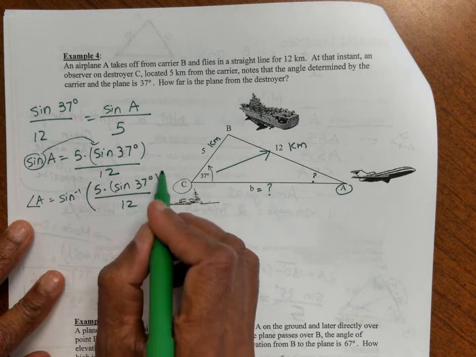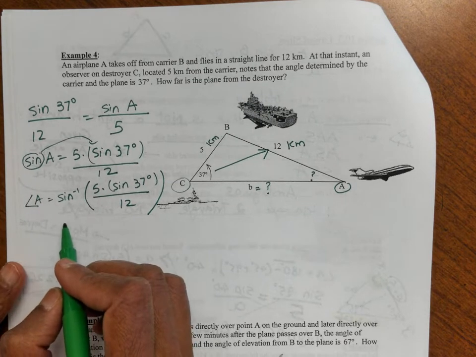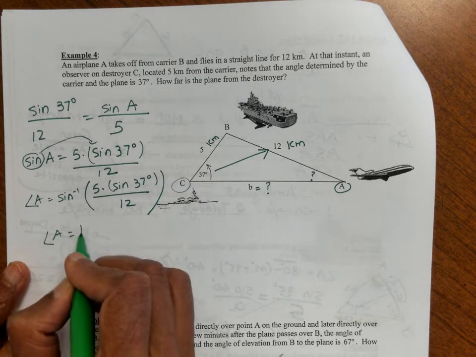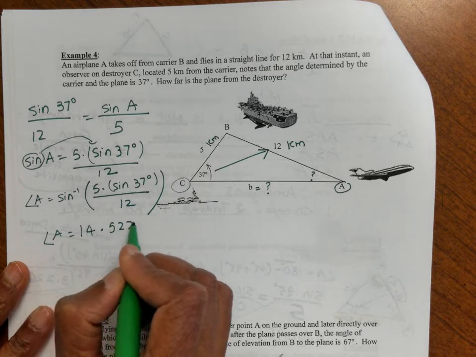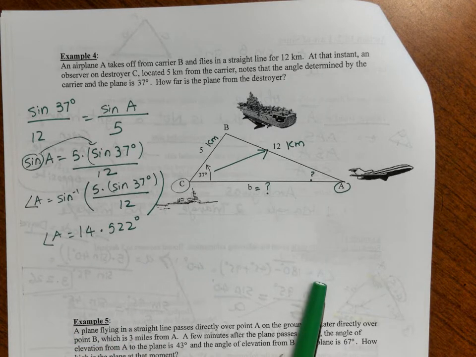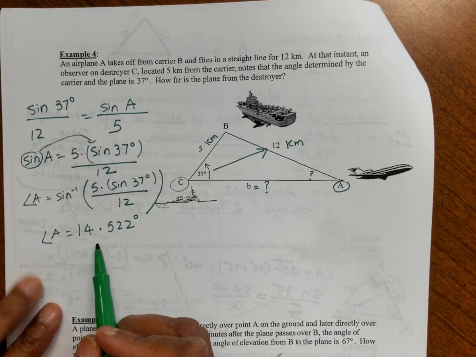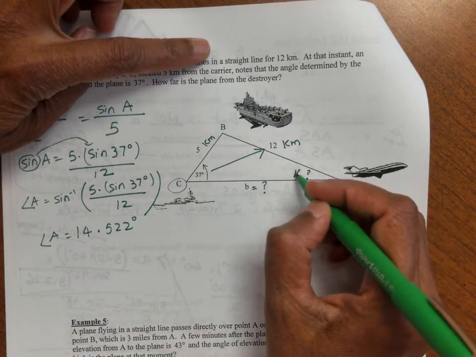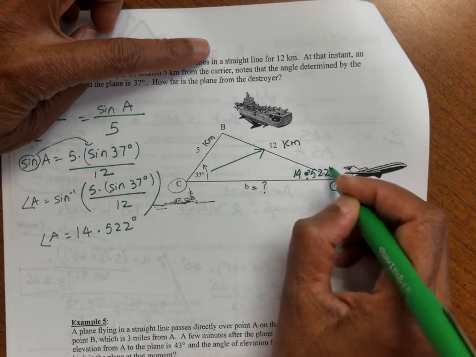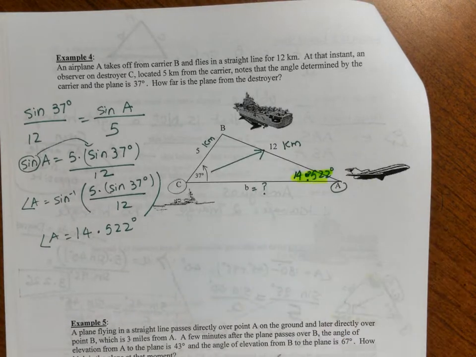Over 12. Please put this in the calculator, and you should see angle A equals 14.522 degrees. So hopefully everybody is comfortable using the calculator, and you should be able to put this in your calculator and find it. Okay, now that I have angle A, which I just found to be 14.522 degrees, let me just highlight this to show that we solved this.